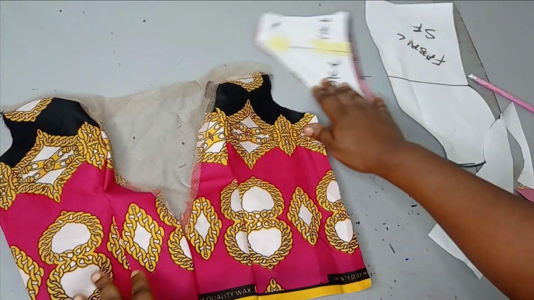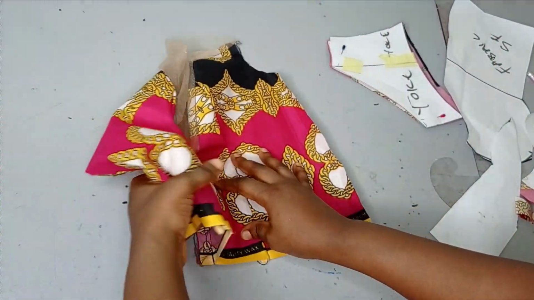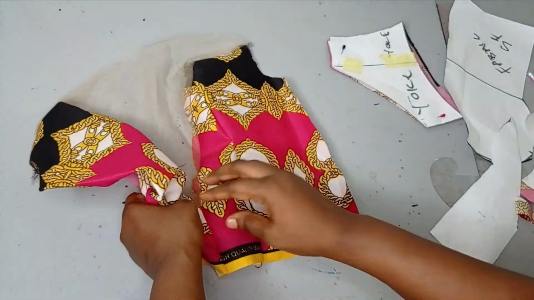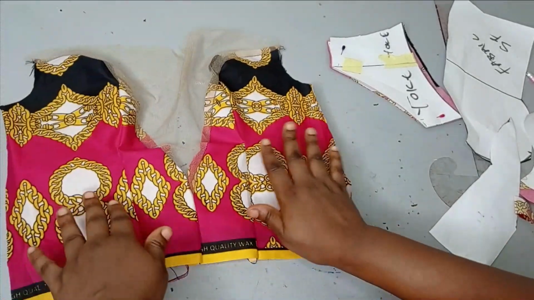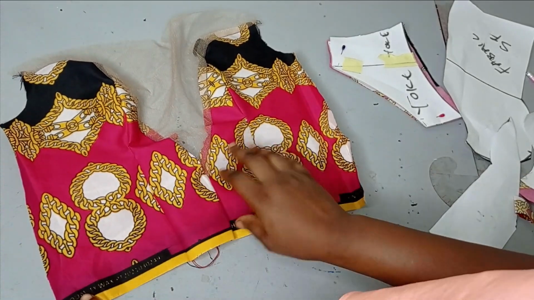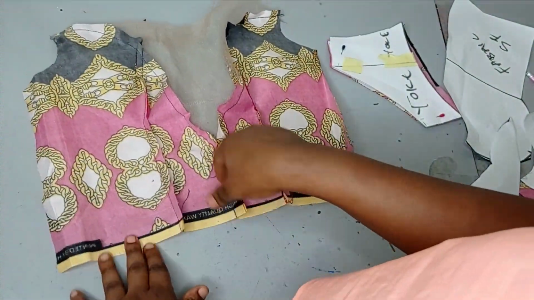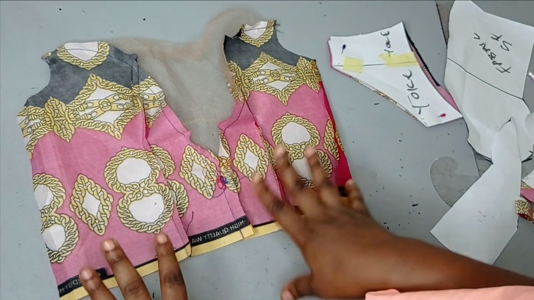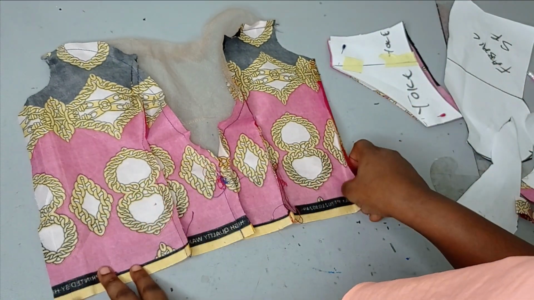Okay, so now the net has been sewn, and you can see that it is neatly sewn, and the sharp V that we're looking for in our plunging neckline, we have achieved this. If you're going to be lining this, like I said, you must have cut your main fabric the same way, and then you line it like this. That tutorial on how you can fix lining to this is already in that video I was talking about earlier.